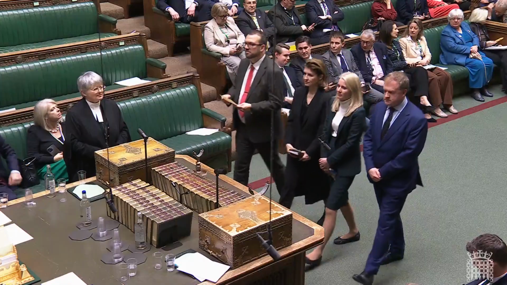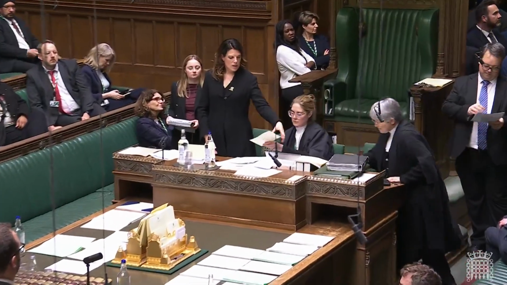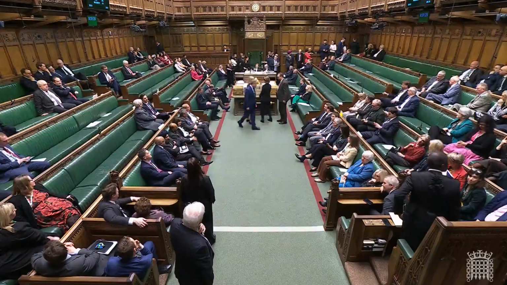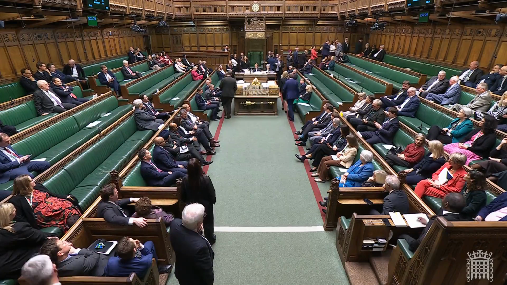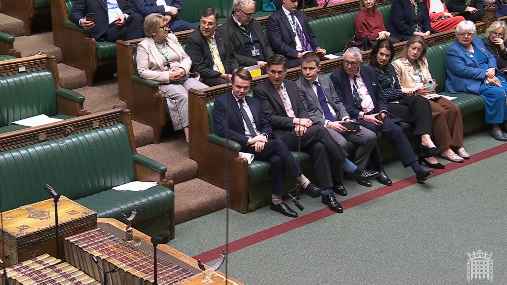Order. The ayes to the right were 156, the noes to the left 273, so the noes have it. The noes have it. Unlock. New clause 3 has been selected for separate decision. Joshua Reynolds to move new clause 3 formally. Impact of financial assistance limits number 2.